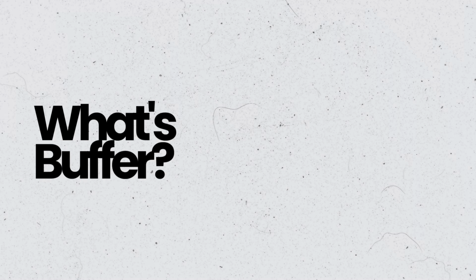So all DAWs are going to have some sort of buffer setting. So why is there a buffer? The buffer is there to allow the computer to do tasks in the background. So the lower the buffer, the harder it has to work, the less latency. The larger the buffer, the more plugins you can run, but then also the more latency you have.